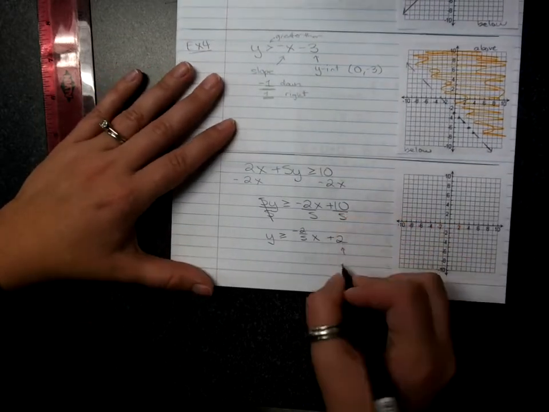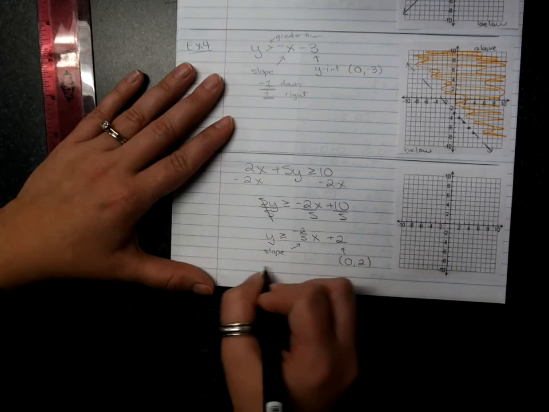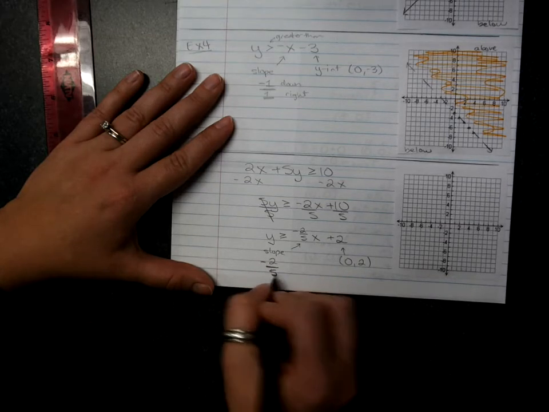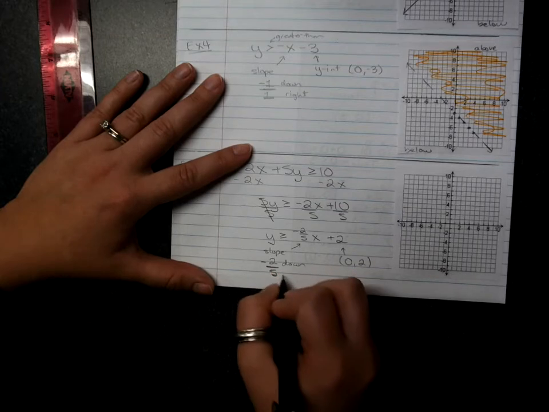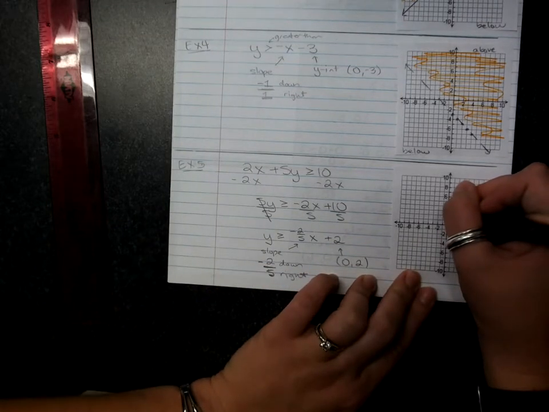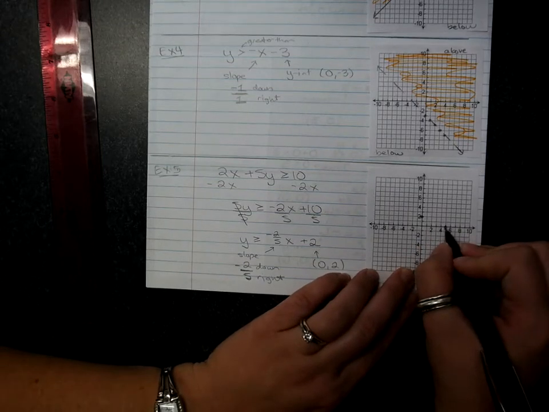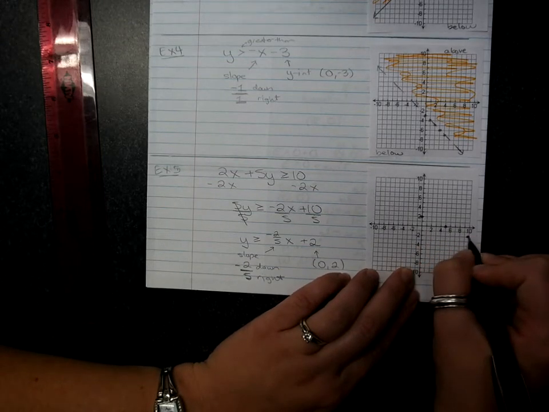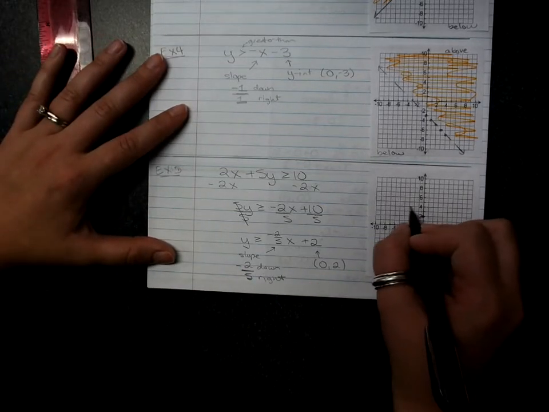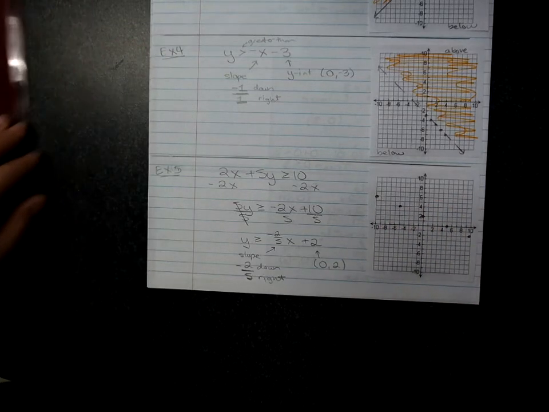So here's our starting point at 0, 2. My slope is negative 2 over 5. Remember, only the 2 is going to be negative. Leave the 5 as a positive. So that's going to be down and to the right. So I start at 0, 2 on my grid. I'm going to go down 2 from there and to the right 5 and put another point, down 2 to the right 5. And I'm out of room. You can also reverse that and go up 2 and to the left 5. So you can reverse that and still make your line.